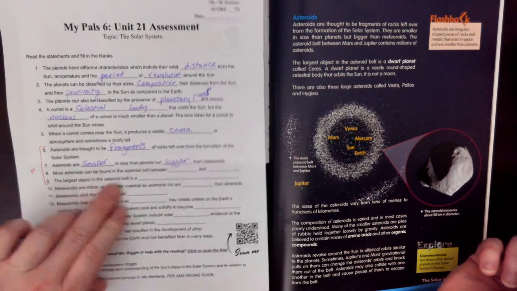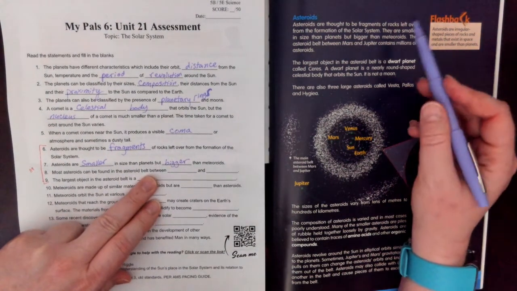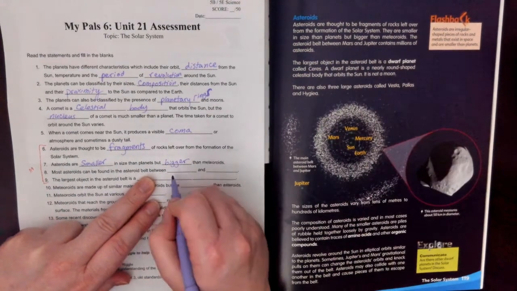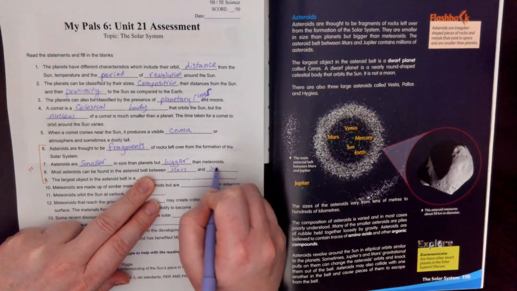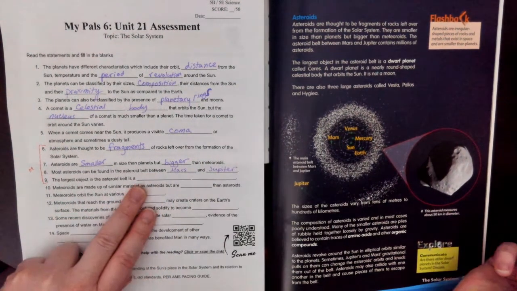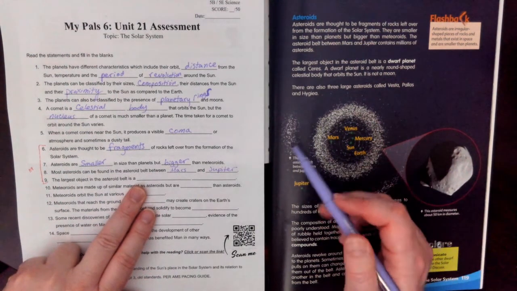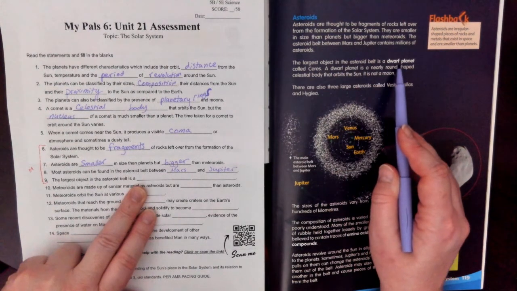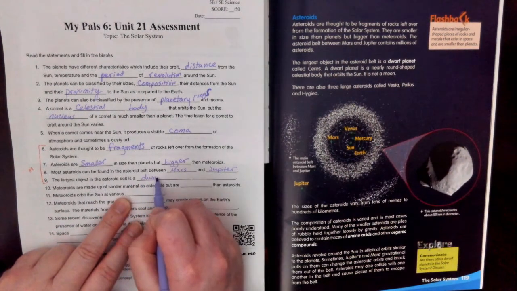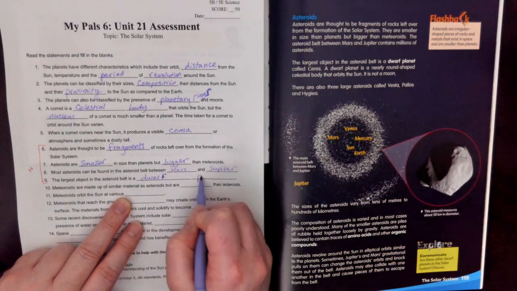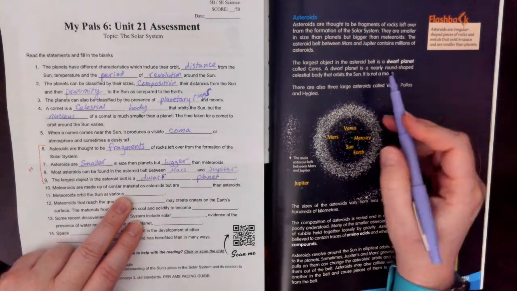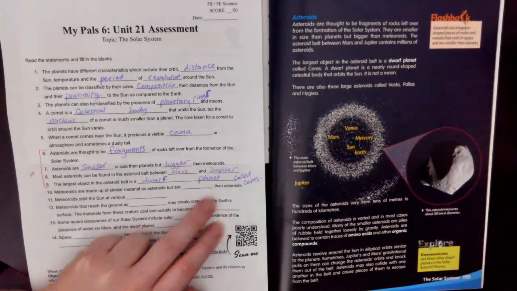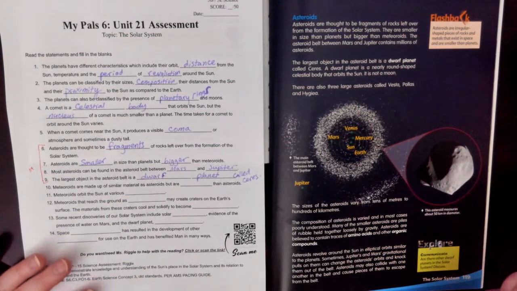Most asteroids can be found in the asteroid belt between, did we cover that yet? Yep. The asteroid belt between Mars and Jupiter. And the largest object in the asteroid belt is a dwarf planet, and it only wants 2 words, but I'm going to say dwarf planet called Ceres.